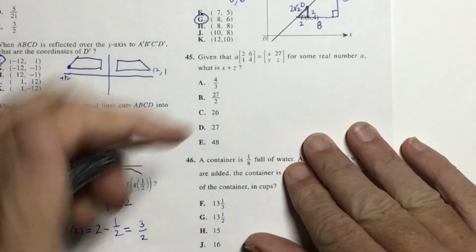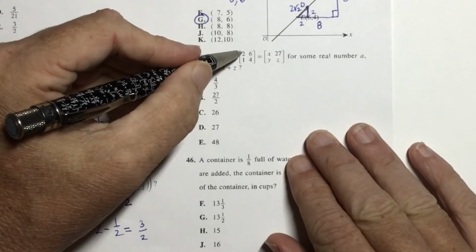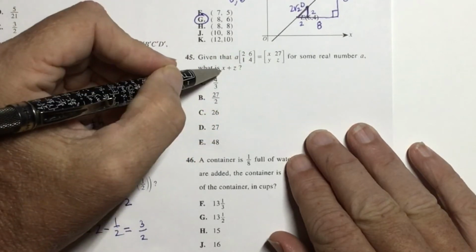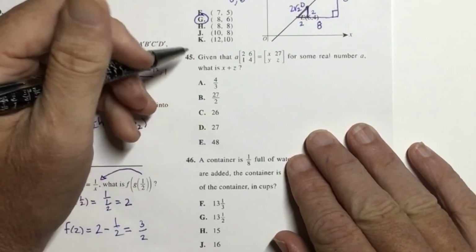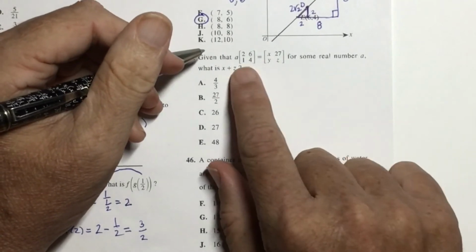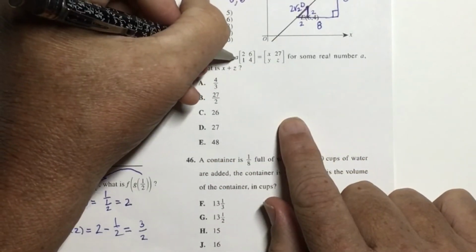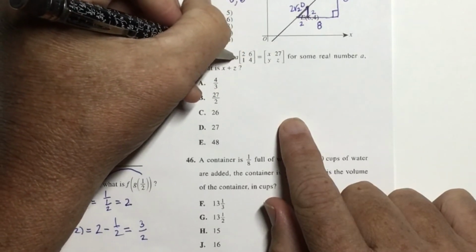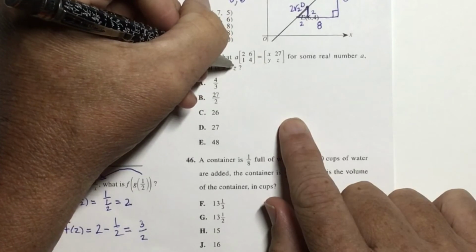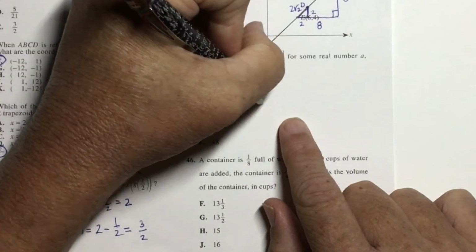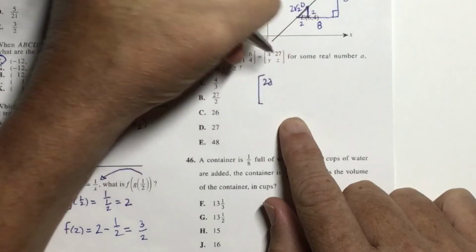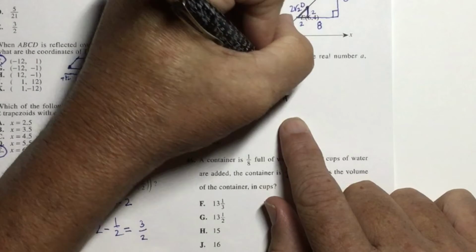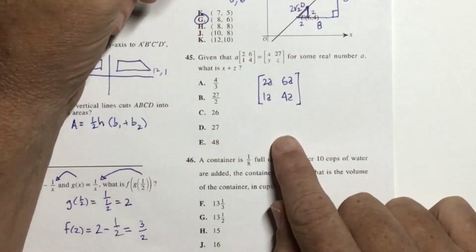45. Given that A times the matrix 2, 6, 1, 4 equals that, for formula number A, what is x plus z? Well, first off, let's do the multiplication here. So this is just scalar multiplication of a matrix. That means I'm just going to take this and multiply it by everything in the matrix. So A times the matrix 2, 6, 1, 4 is equal to the new matrix 2A, 6A, 1A, 4A. And there you go.